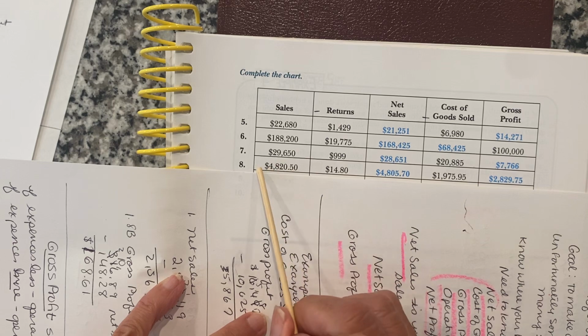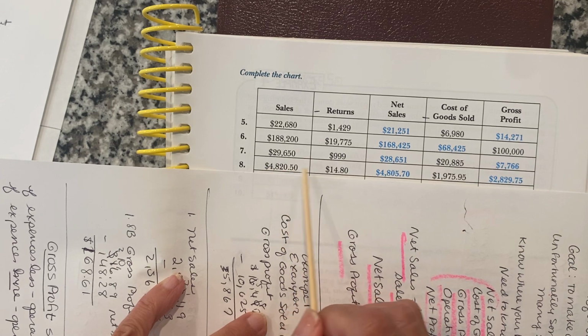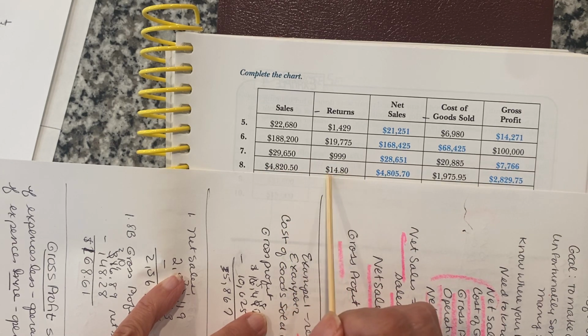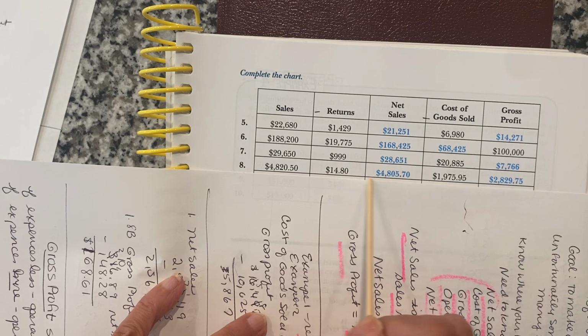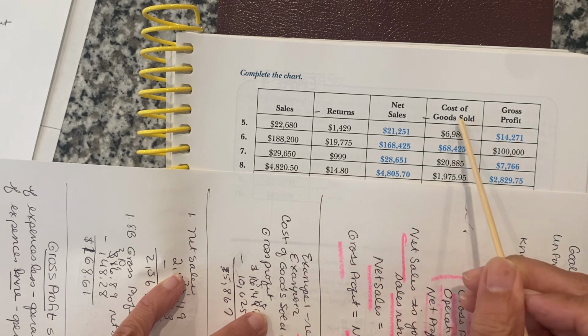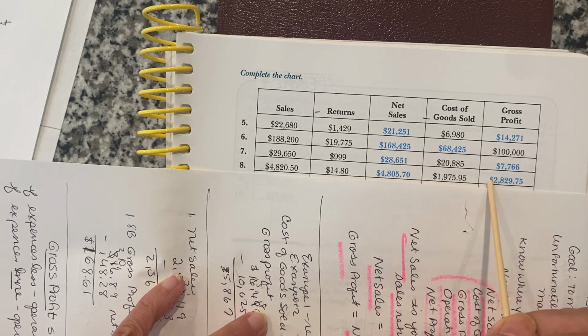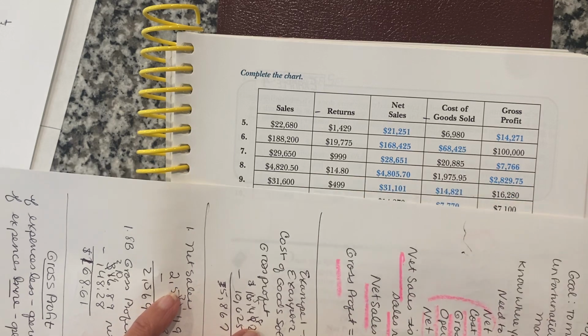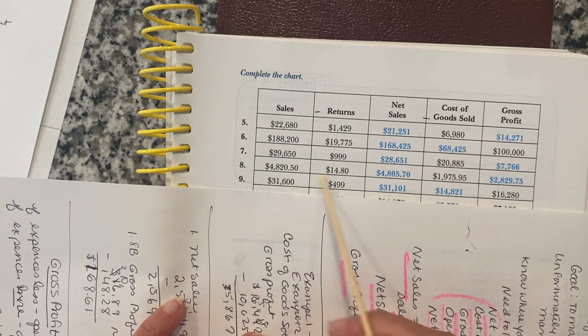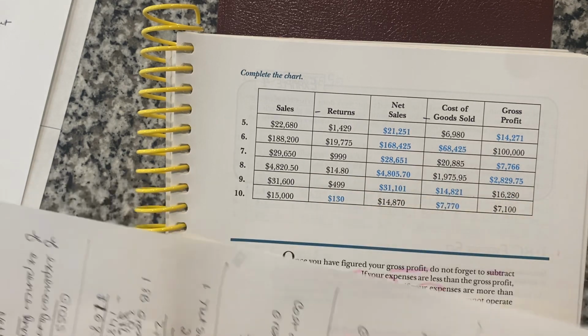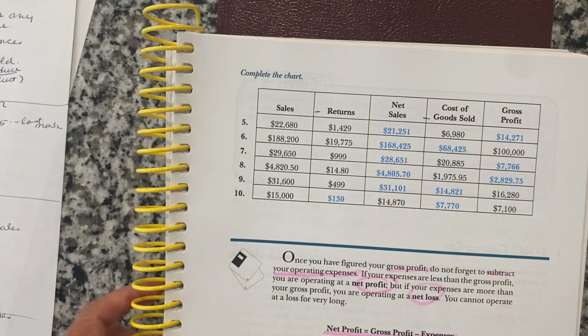Same for the next one: $4,820 minus your returns. You had only $14 of returns. There's your net sales. Now you have to subtract how much you paid for the cost of the goods that you sold, and then you get your gross profit. And the next one's the same way. If you go through each one of these, you'll see how it goes.